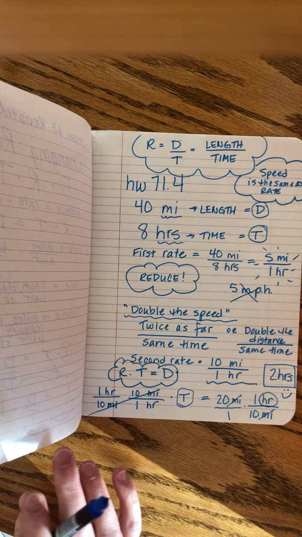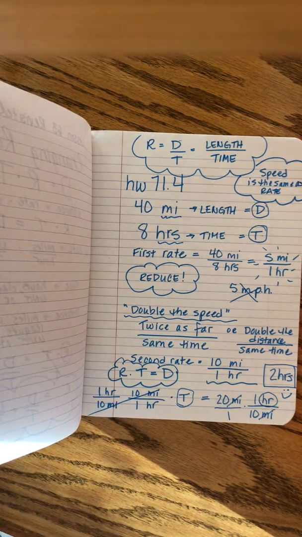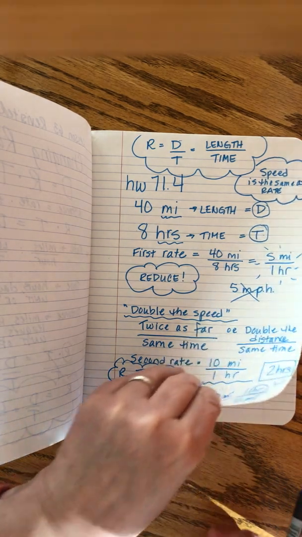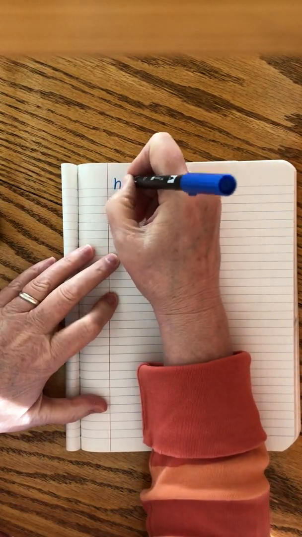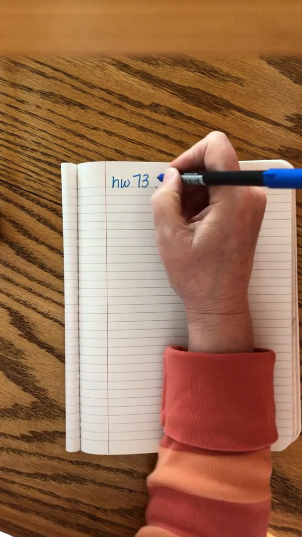I was looking to see if I could find another of these problems. Let me just flip quickly. Okay, here's one from lesson 73. Let me do one more. Okay. So this is 73, problem 4.